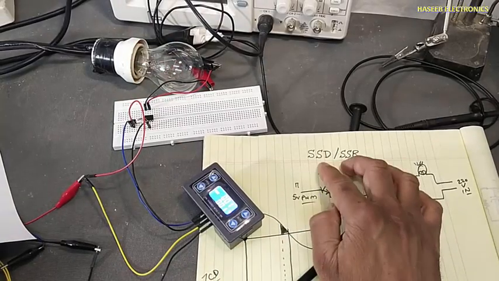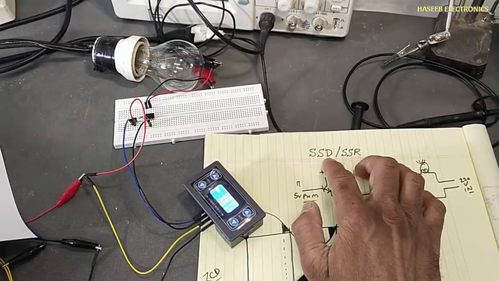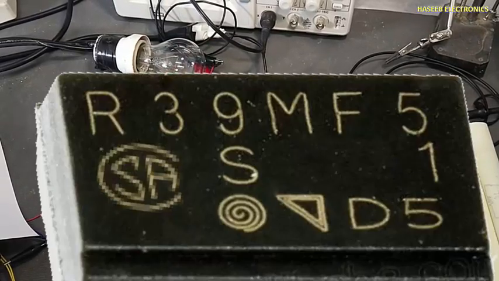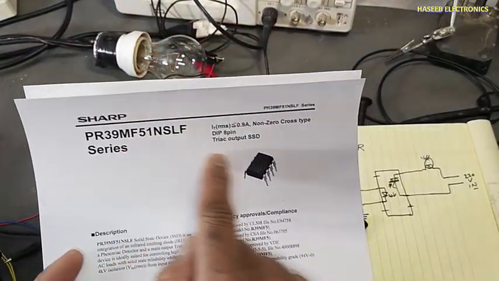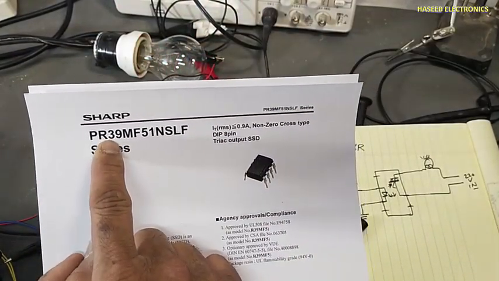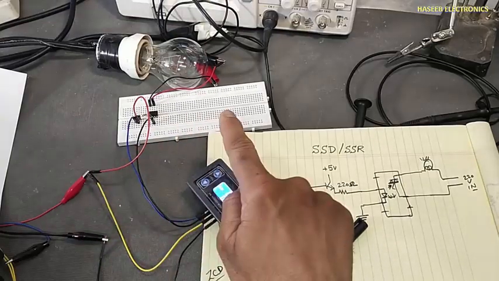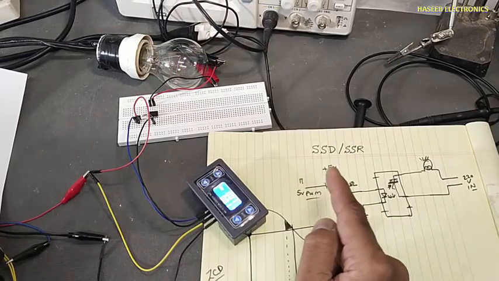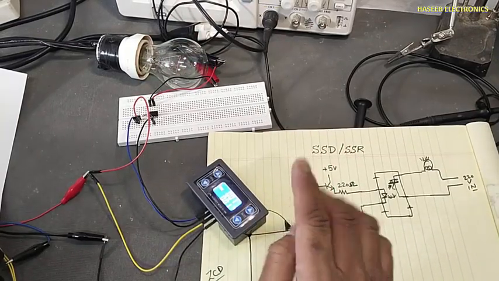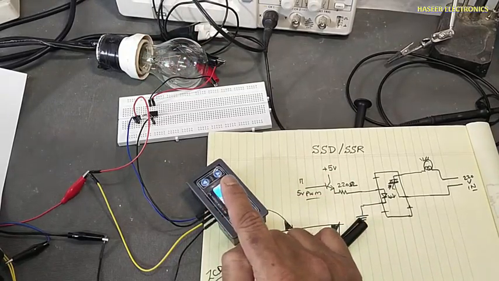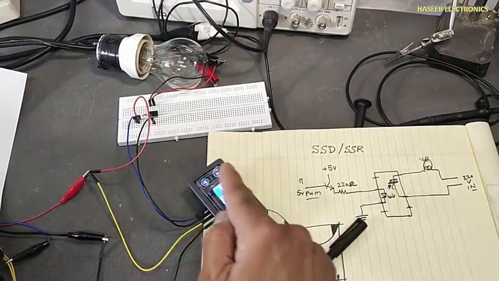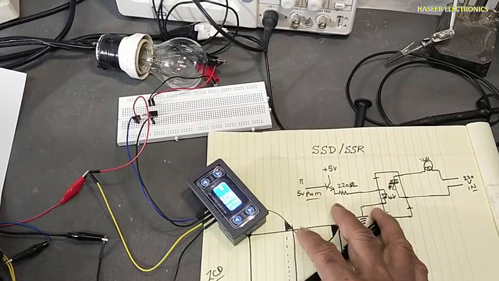In this session we are discussing SSD or SSR, solid state device or solid state relay. So this 8-pin IC, its part number is R39MF51. I am using 220 volt line voltage. If you don't have good practical experience, please never try to do this experiment or deal with this voltage, because live voltages are dangerous.